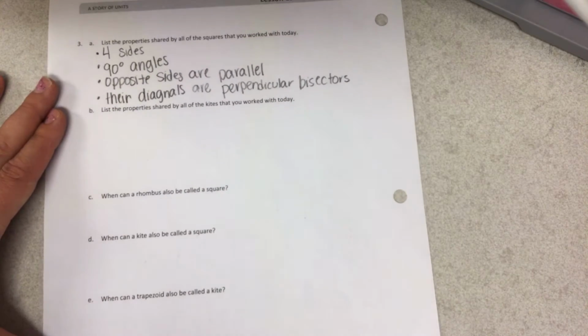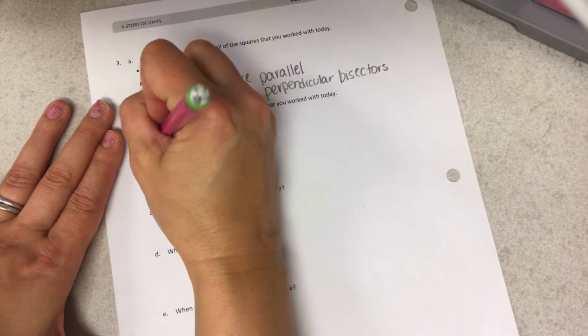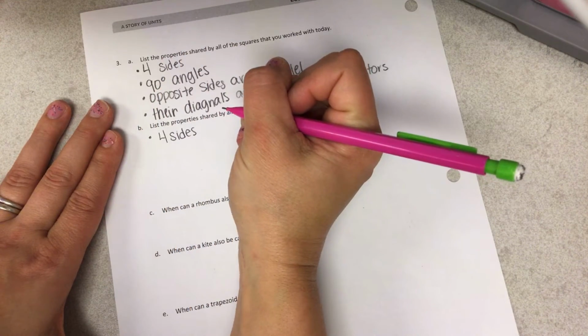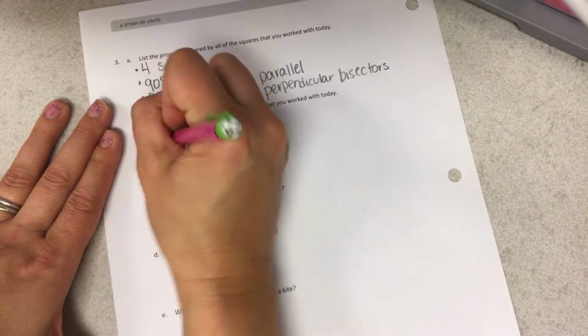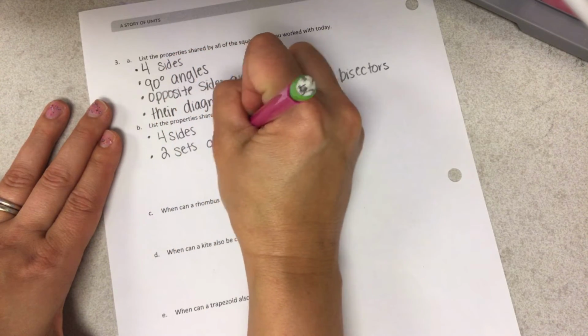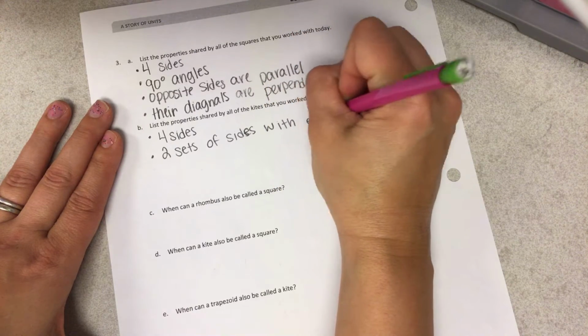Then it says list all the properties shared by all of the kites that you worked with today. Okay, so we know that they have 4 sides. They have 2 sets of sides with equal length.